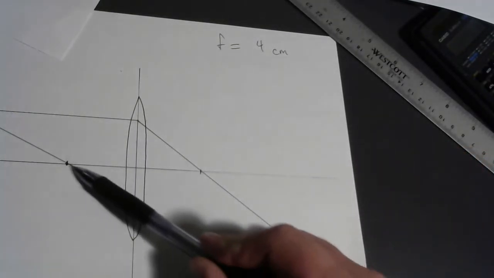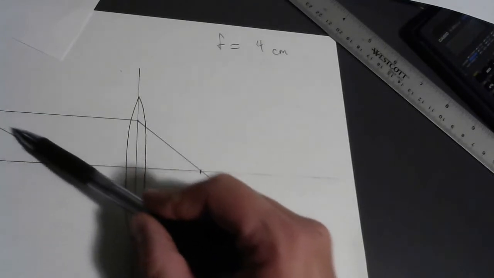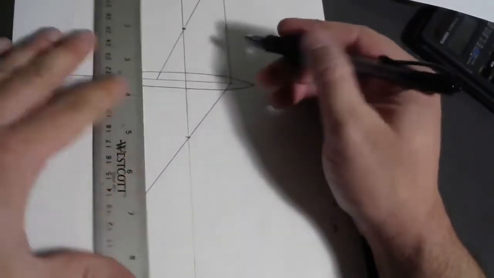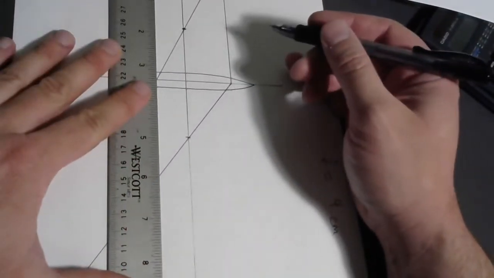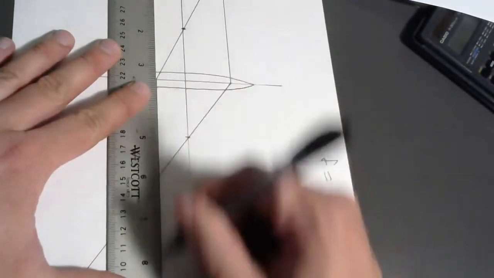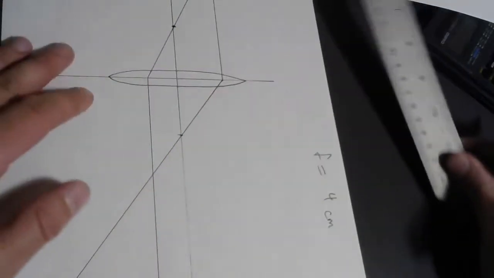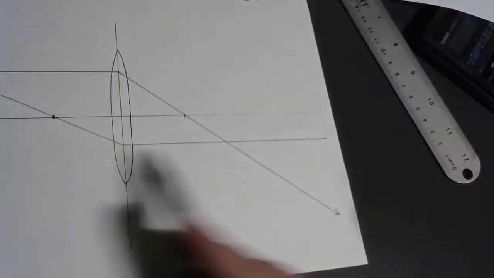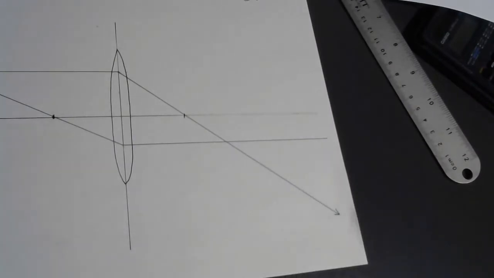It'll bend and pass through the focal point. So we're really just talking about the reverse of that. This ray, which passes through the first focal point, the near focal point, will refract so that it exits parallel to the optical axis. So if you can remember this principal ray, then you can remember this other principal ray. They're the same thing in reverse.